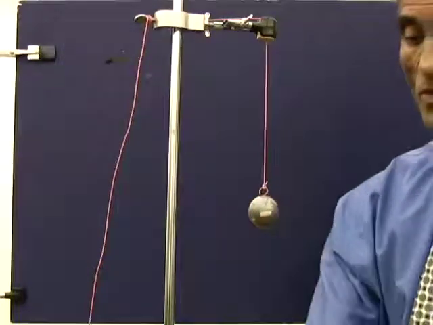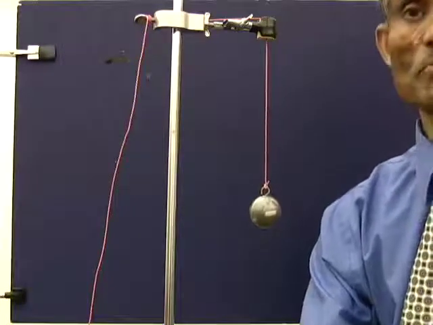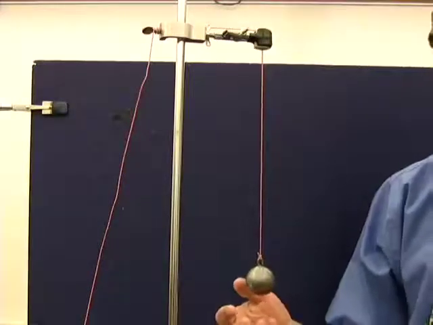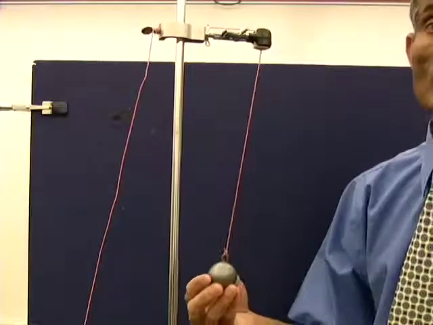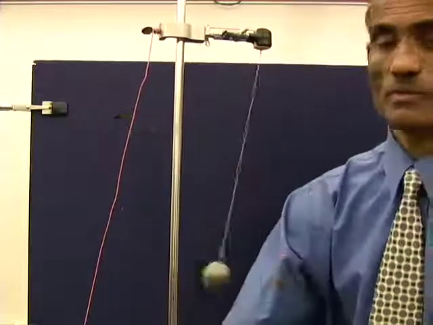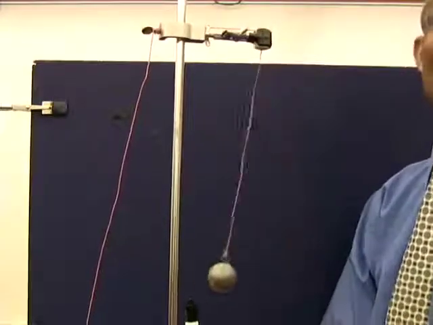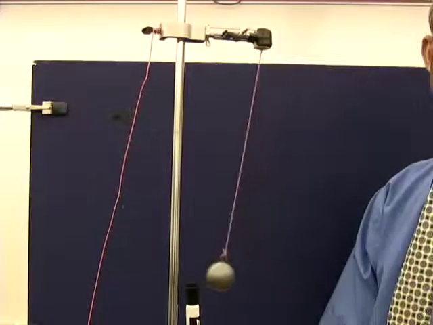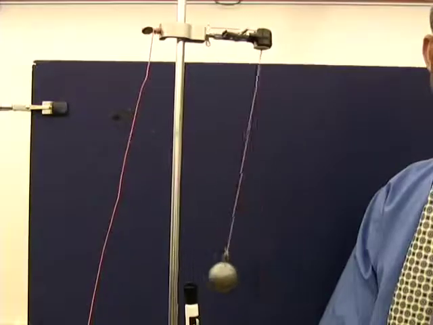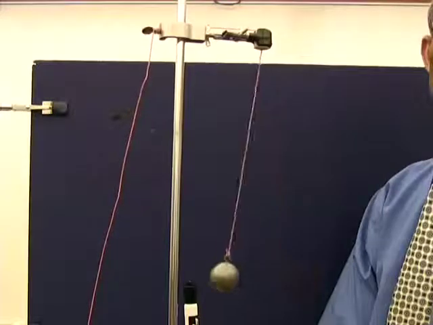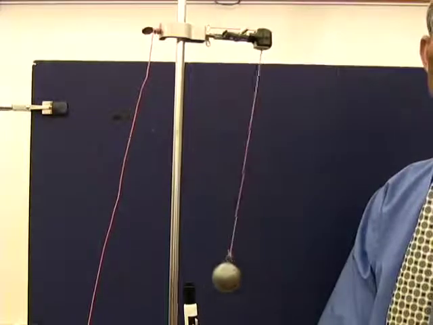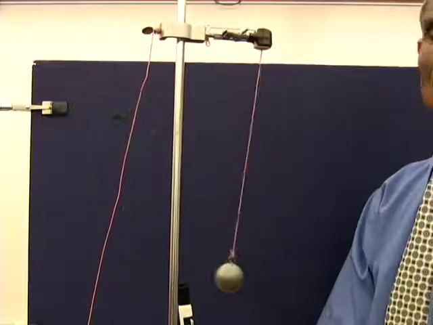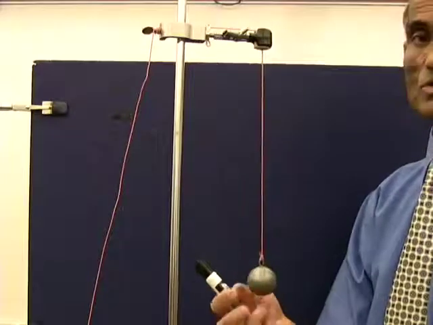Okay, you have now 3 trials for 20 centimeter. Find the period for that length. Now the length of the pendulum is 30 centimeter, and let's take the first trial. All right. If you want a reference point, I can provide that. Okay, let's take a second trial there.